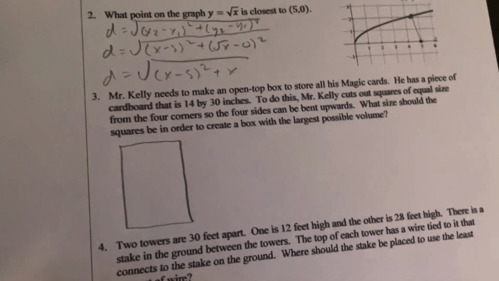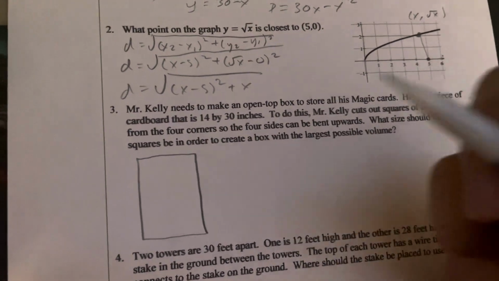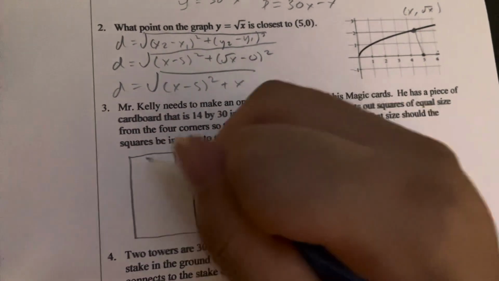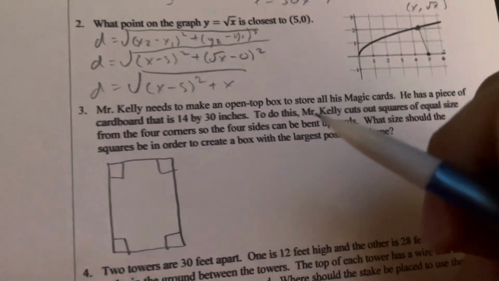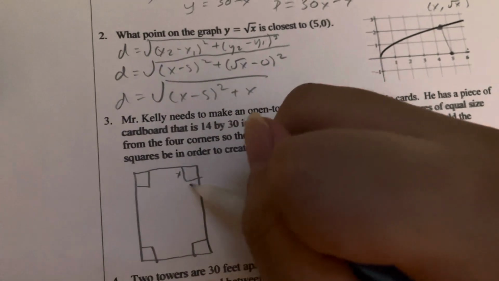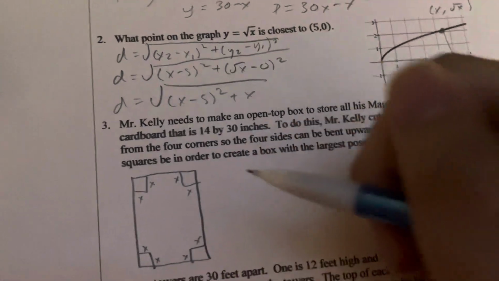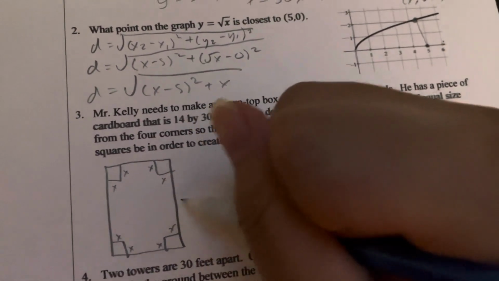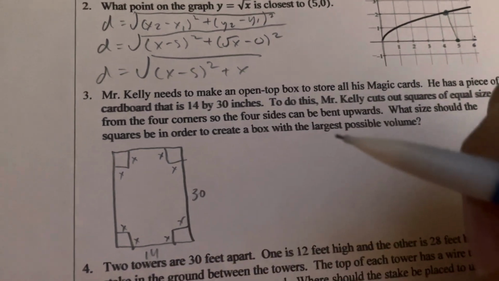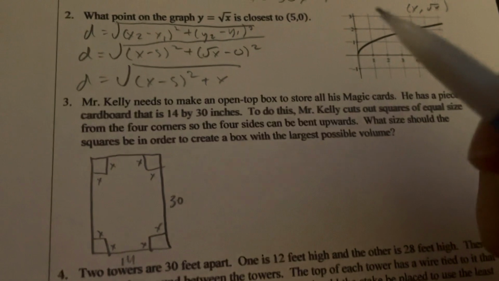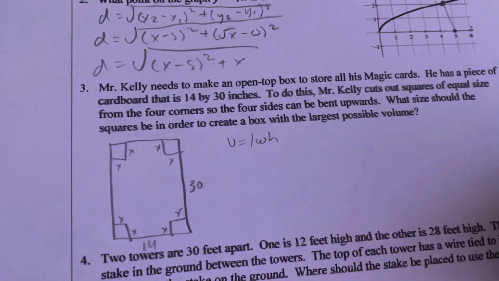First, we draw a rectangle. Since he's cutting out the corners to bend it upwards, we're going to draw what he cuts out. And we don't know what he's trying to cut out, so we'll just label each of them x for now. And we also know that this is 30 inches and this is 14 inches. Now the formula for volume, we know that volume equals length times width times height.